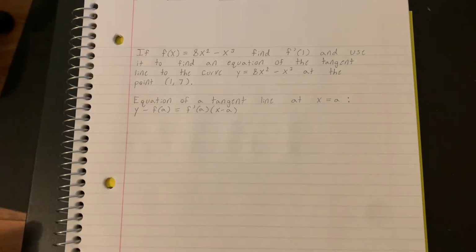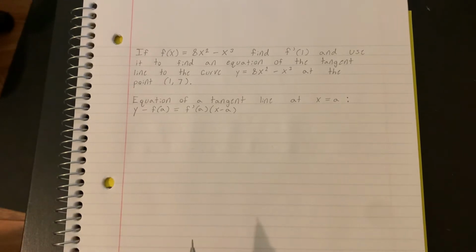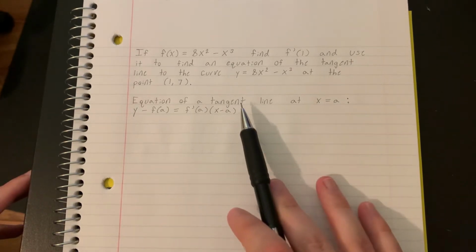Hi everybody. Earlier this week I got a question regarding this problem from the homework. The problem states if f of x equals 8x squared minus x cubed, find f prime of 1 and use it to find an equation of the tangent line to the curve y equals x squared minus x cubed at the point 1, 7. So to do this, we're going to want to abide by this equation right here.